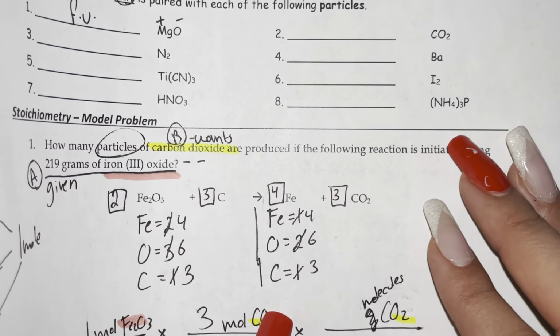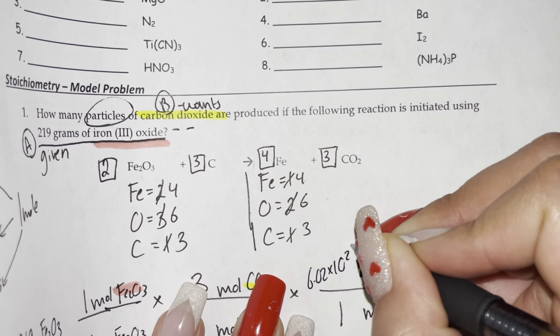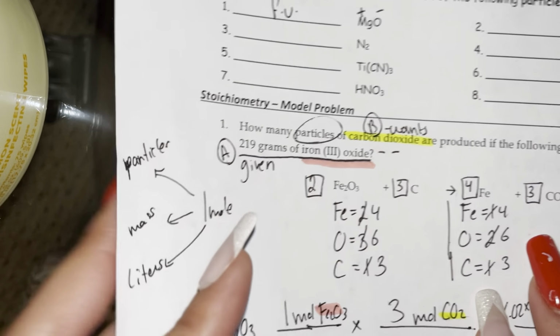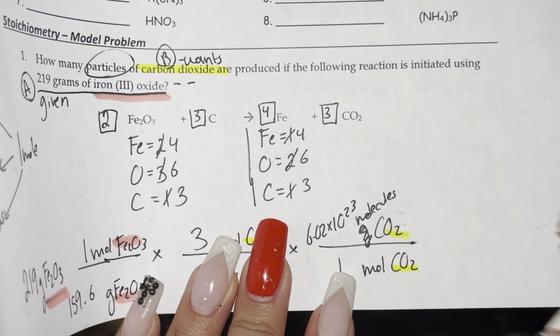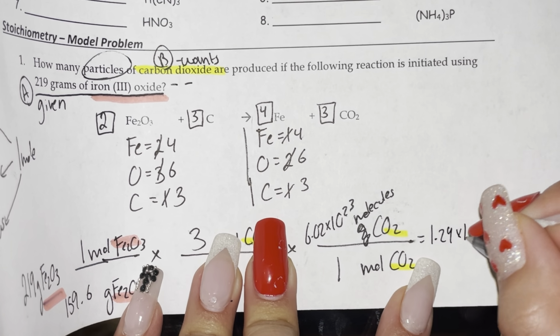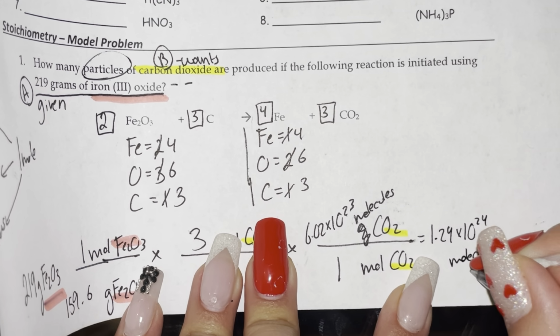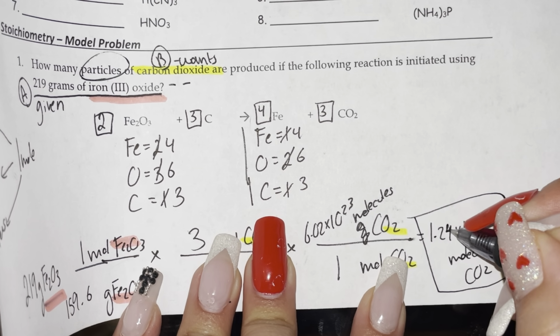And then how many molecules is going to be the 6.02 times 10 to the 23rd, because remember that's what's in the mole map whenever you go back to look at it. Then you're going to multiply everything together, like always, and you get 1.24 times 10 to the 24 molecules of CO2. This is a 4.